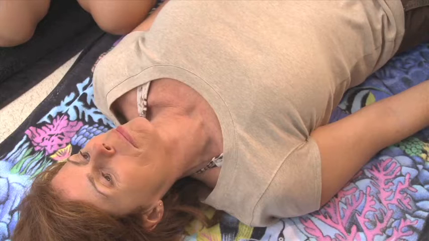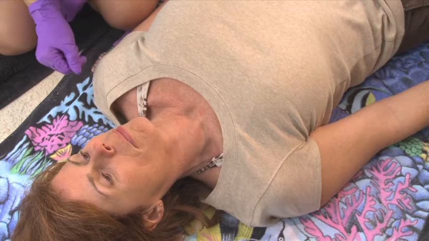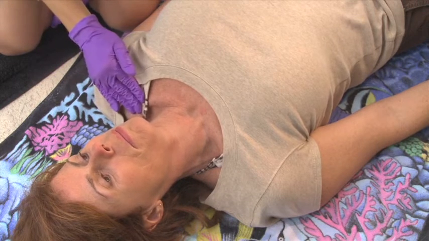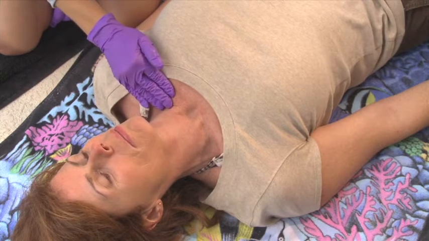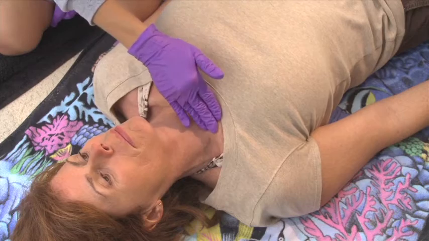Next, scan the person's collarbone for injuries or discoloration. Press your fingers along each collarbone individually to check for movement or reaction to your examination.